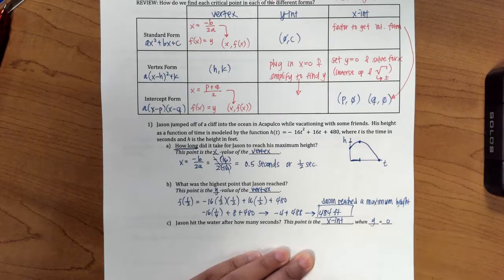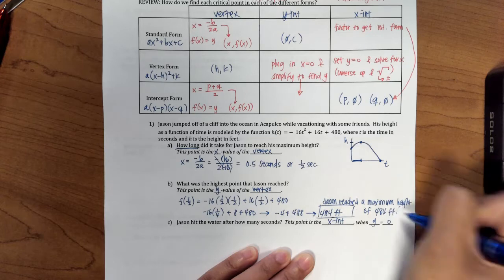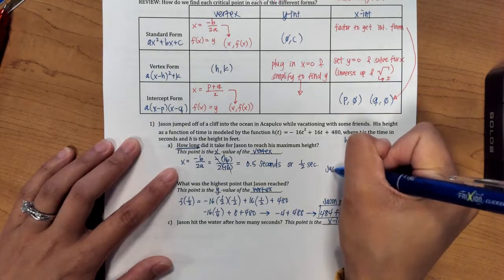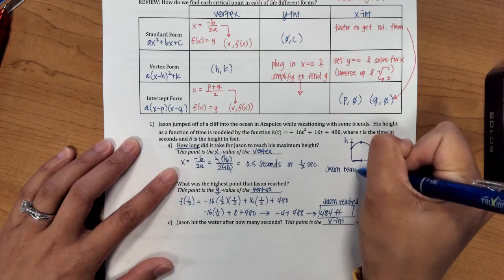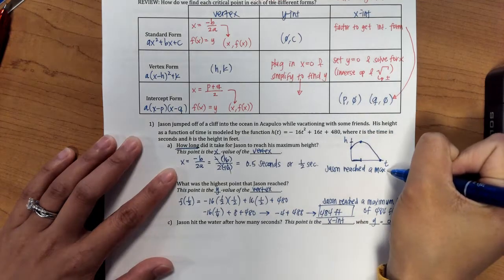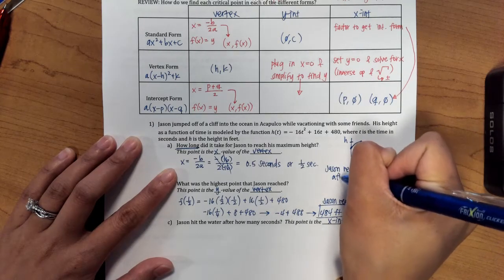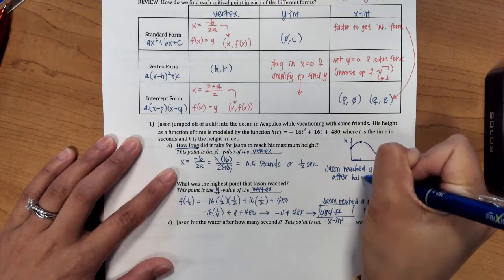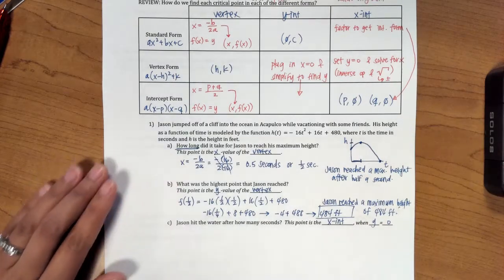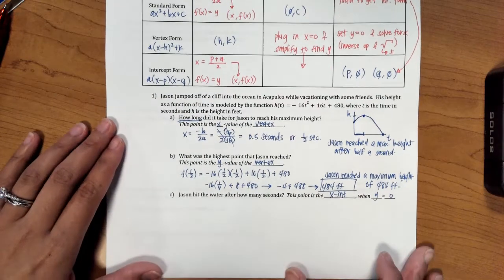I'll just write it over here. Okay, Jason reached the maximum height after half a second. Okay. Jason hit the water after how many seconds? That's the x-intercept when y equals 0.